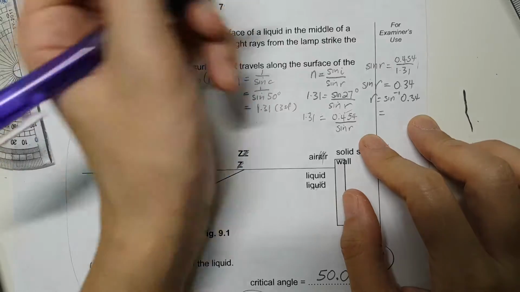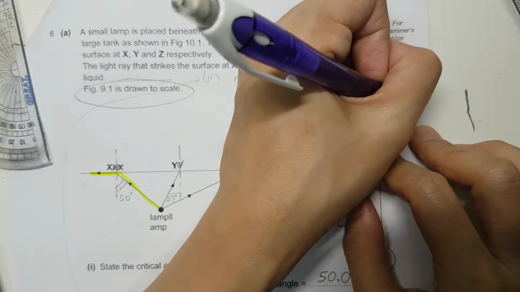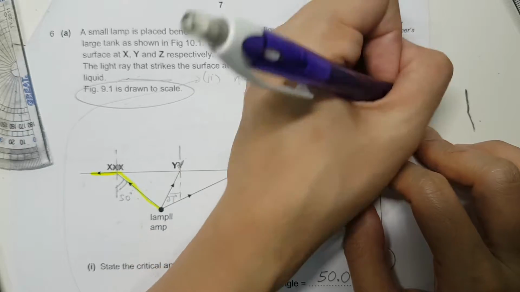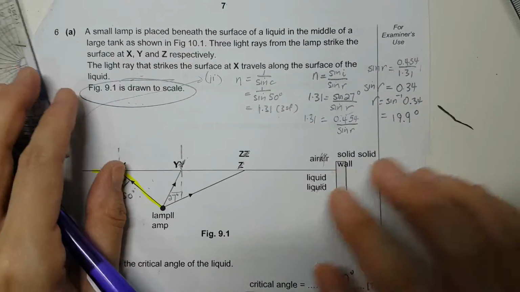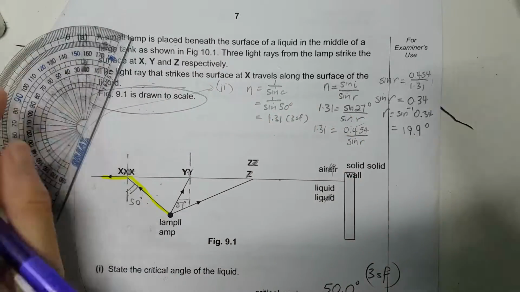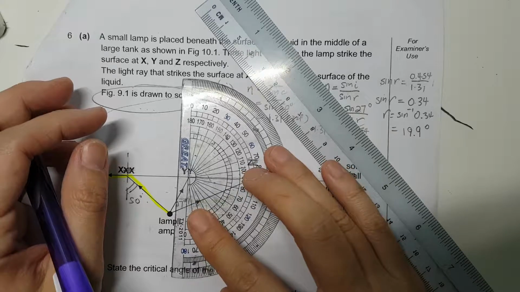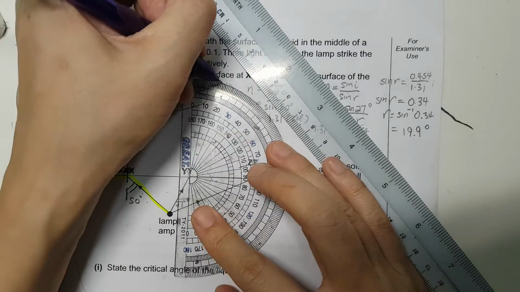It will turn out to be 19.9 degrees, around 20 degrees. So I'll measure about 20 degrees from the normal.